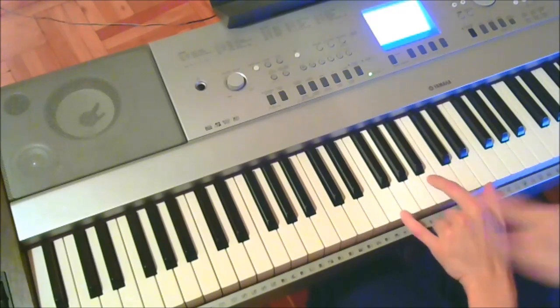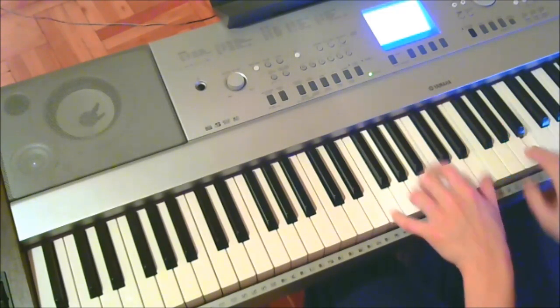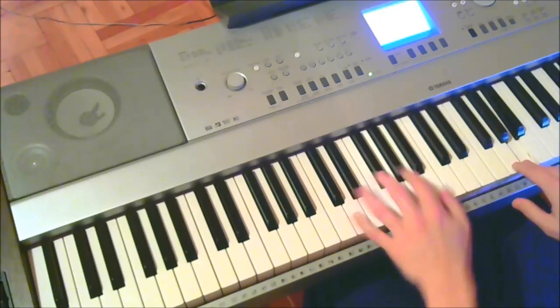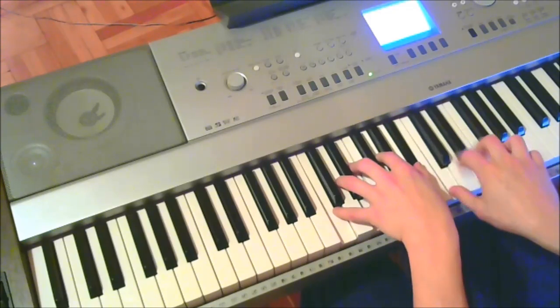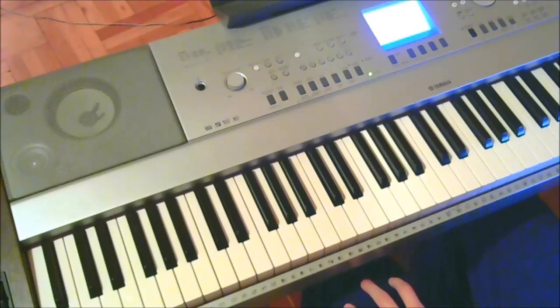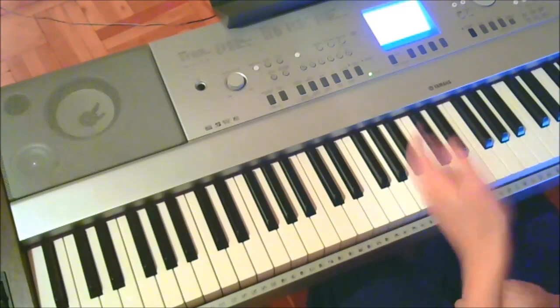Nice, in the key of G with a 13th. Nice. C7. Lovely sounds. Only the notes of the blues scale. So that's what we want to do.